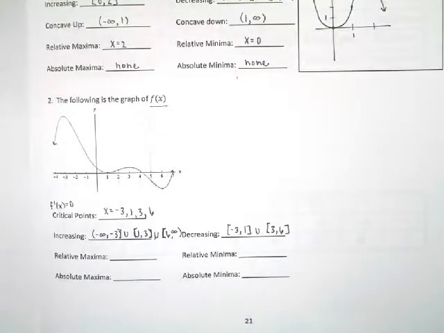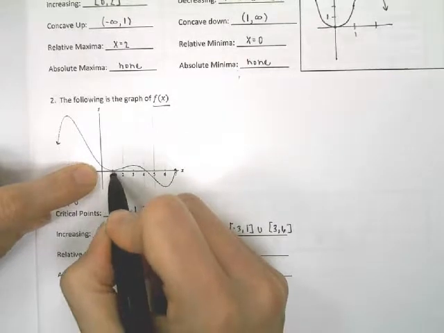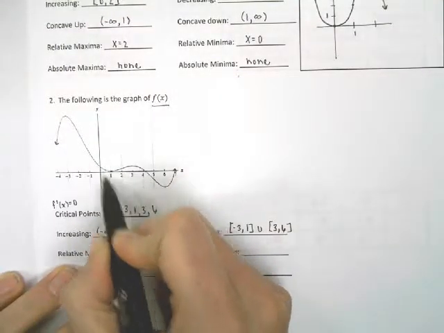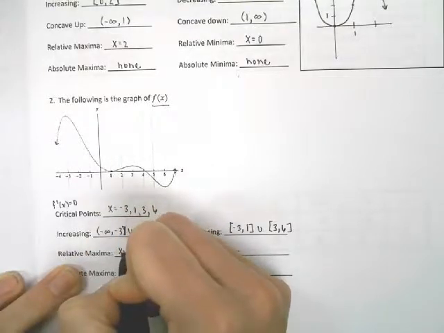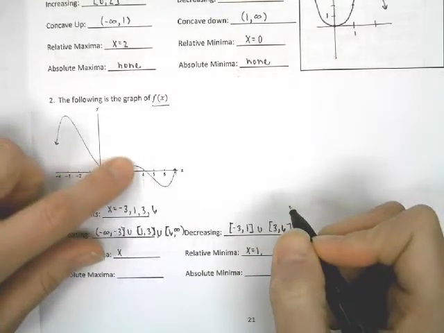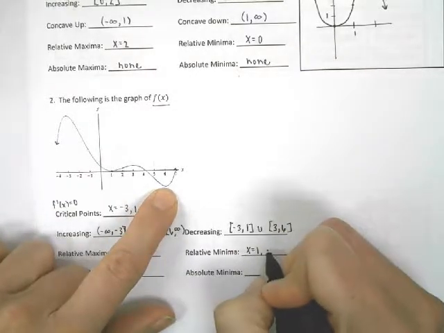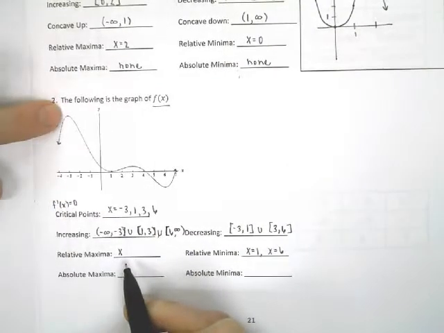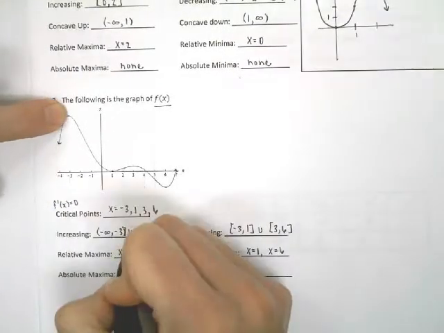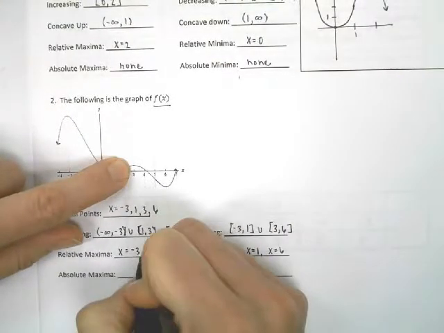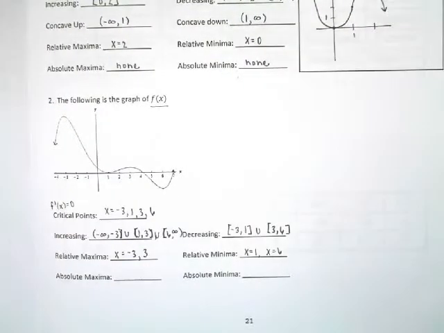Okay, so relative minima. Let's see. It looks like down here at 1, this would definitely be a locally minimum value. So the smallest in that region. Oops, I just did minima, so let's put that over here. Another minimum value happens here at x equals 6. For relative maxima, now I can see up here I have a peak at negative 3. I also have a peak here at 3.